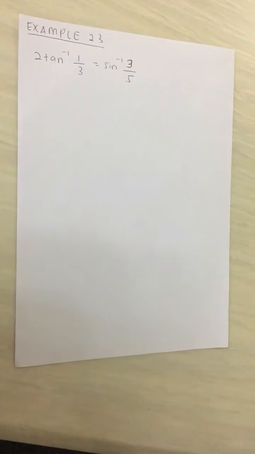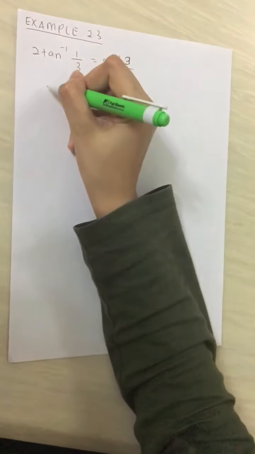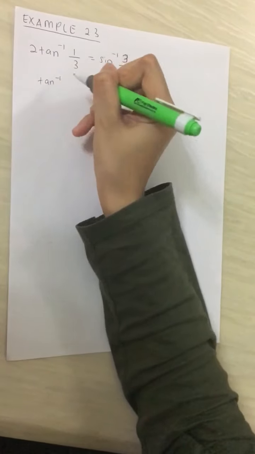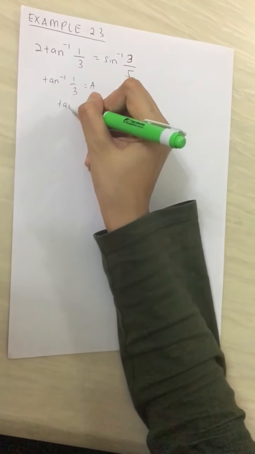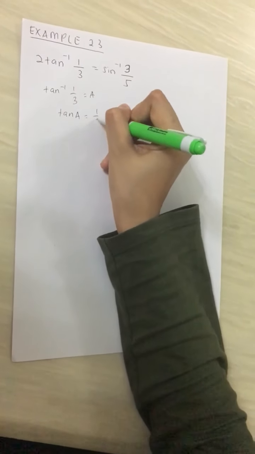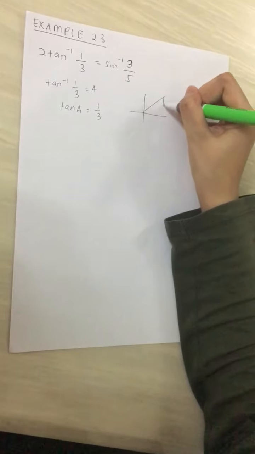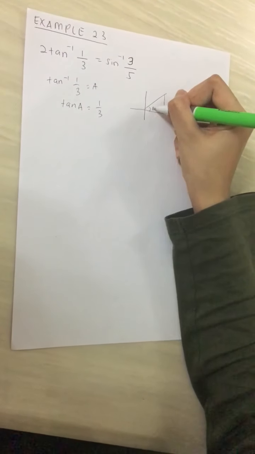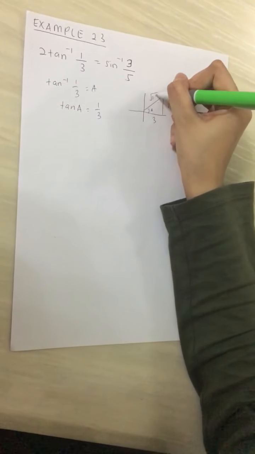Okay, example 23, similar to example 22. First thing first, we let tan inverse 1/3 equal to A. So what you get here is tan A equal to 1/3. Just draw your angle here. This is your angle A, opposite over adjacent, so you will get here is root 10.